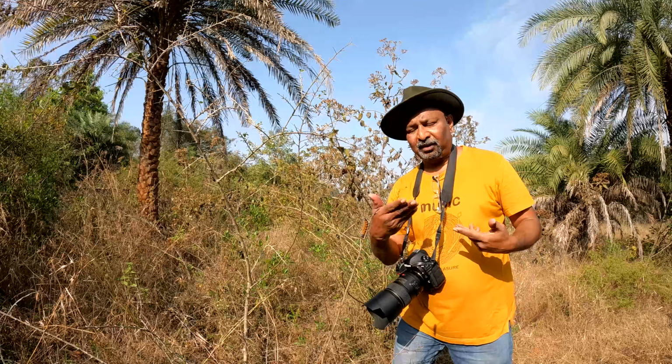So friends, you just see the background from the other side, it is full of bushes here. You will get a lot of sticks and other disturbing things here. But from here, the background is very neat, very clean. It's full of green color. So this background is very suitable. Likewise, you have to move here and there and select your proper background for your macro photography.